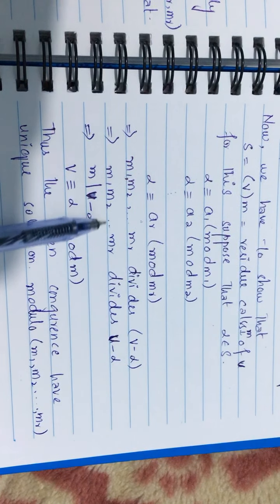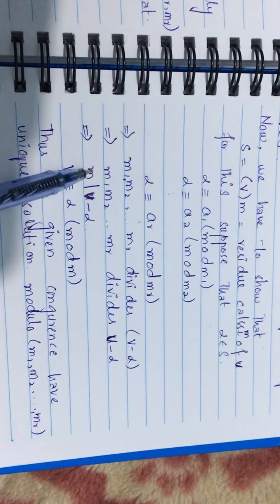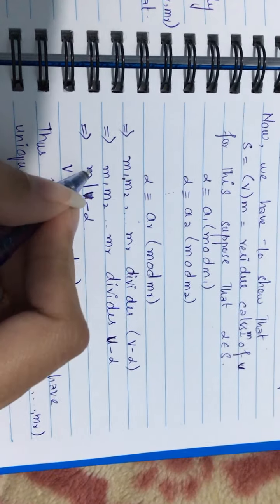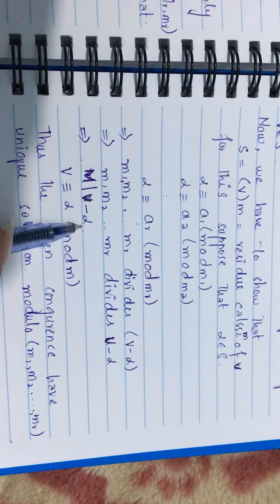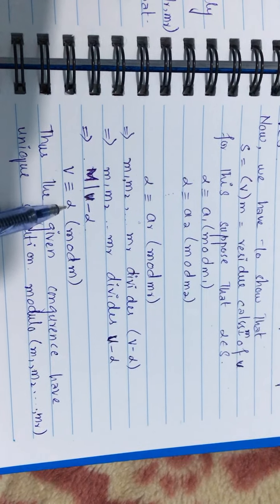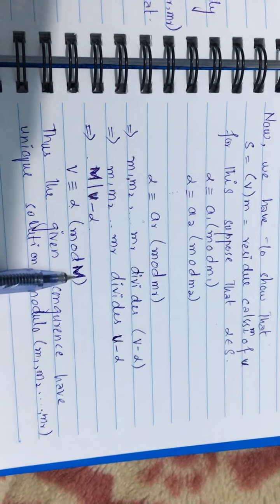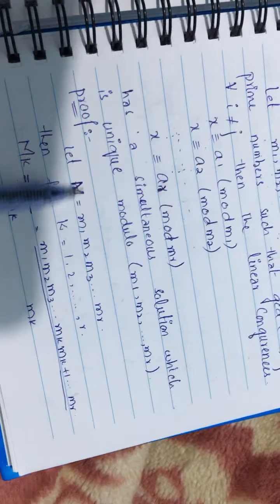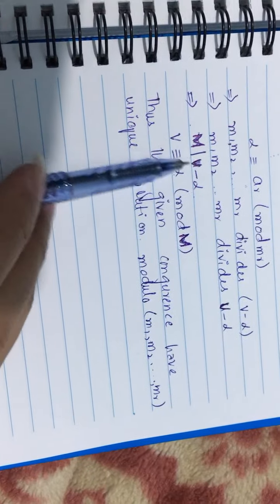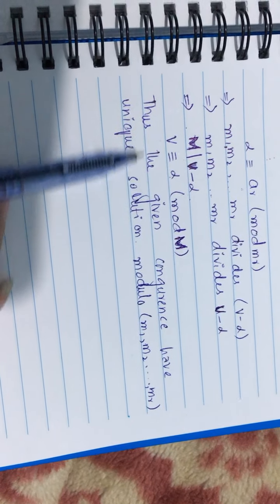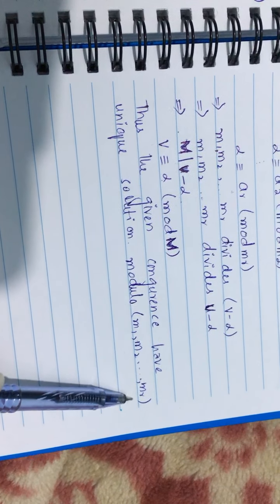So the product m1, m2 up to mr divides v minus alpha, and this whole product is capital M. So capital M divides v minus alpha, and v is congruent to alpha modulo capital M, where M, as we discussed earlier, is the product of m1, m2, m3 up to mr. Thus the given congruences have a unique solution modulo m1, m2 up to mr.